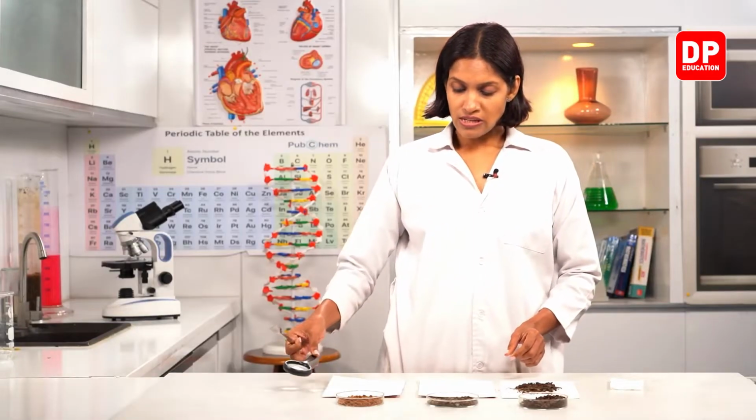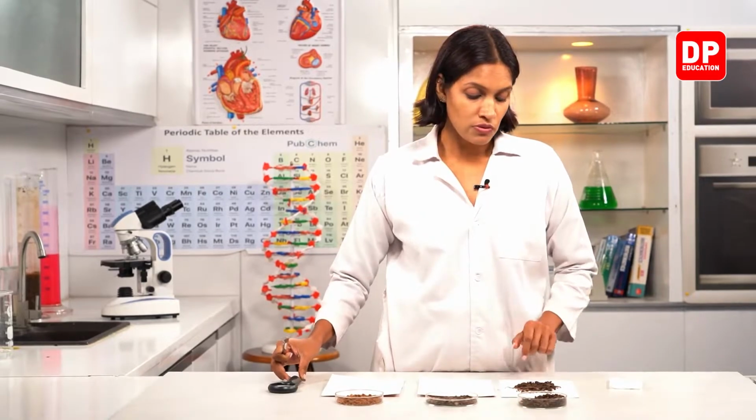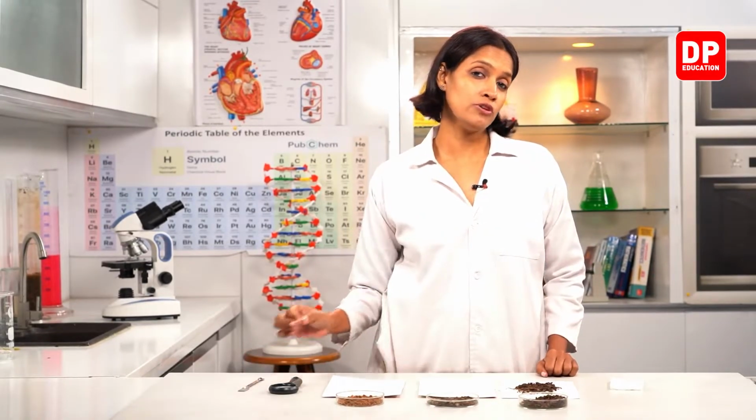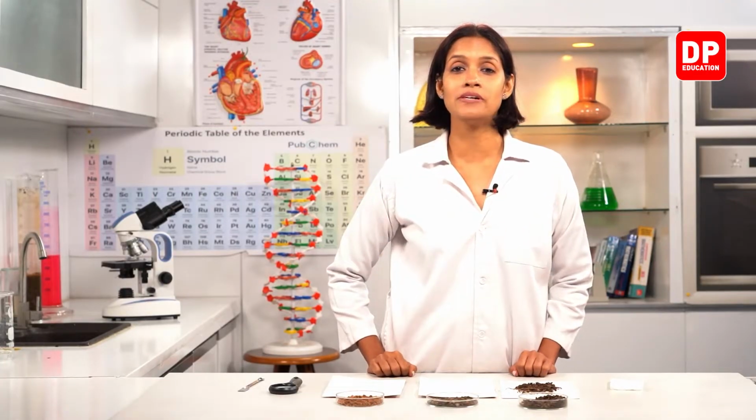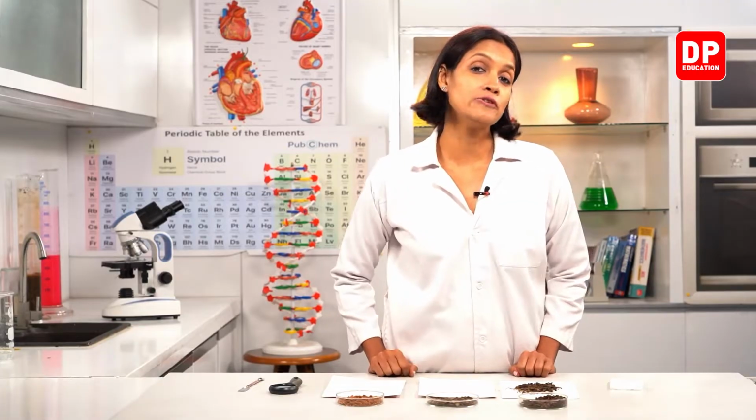So you could see different things using the hand lens. Which means when we use the hand lens, we can observe the soil sample clearly. The components present in the soil sample can be clearly observed using the hand lens.